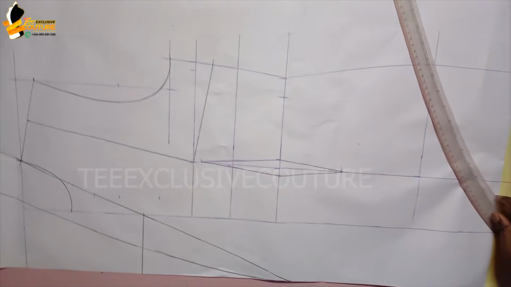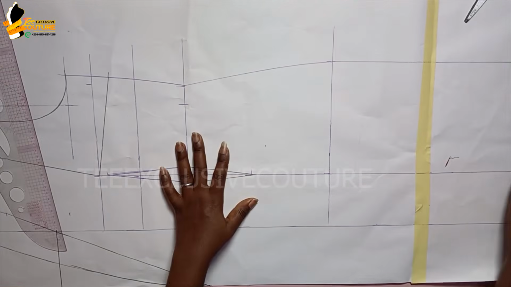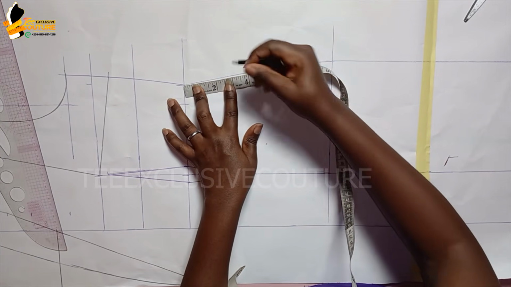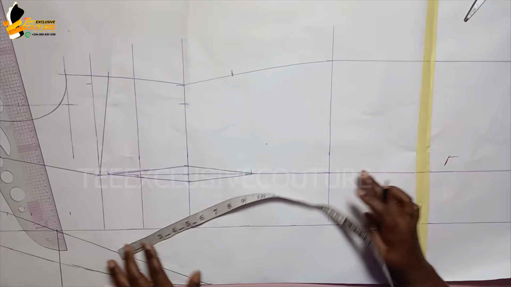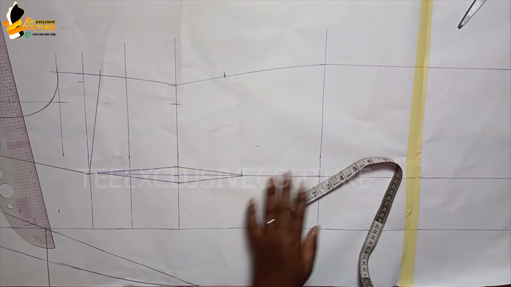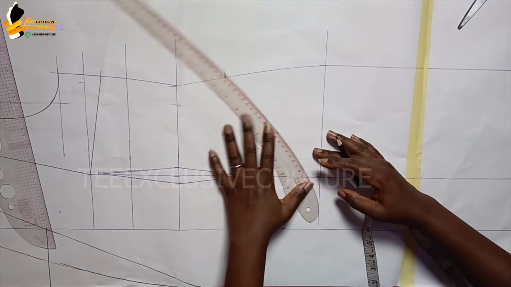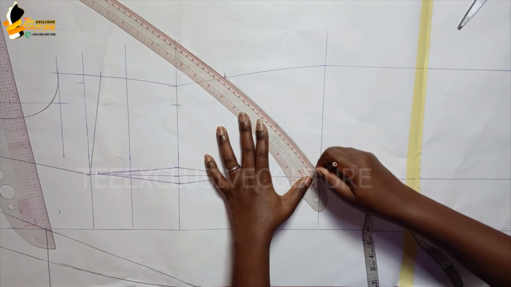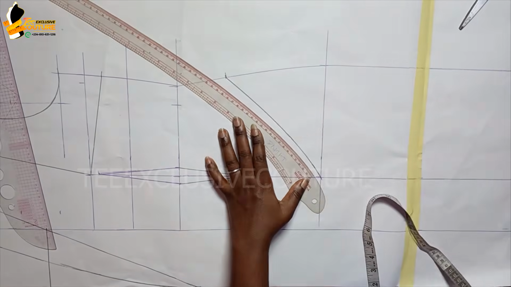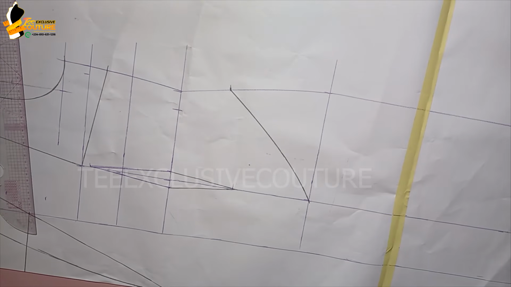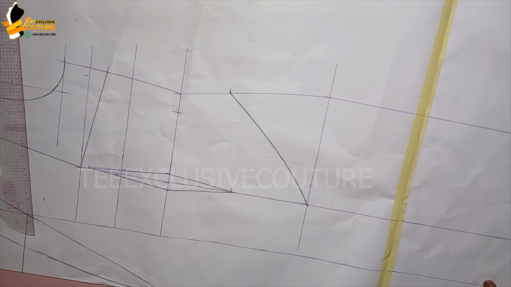So now that we are done with the collar now, so from the waistline also, like we did for the back, we'll step down by 3 inches. We have extended this place down here, so we're connecting it to this point. So this part also is going to be for the pleats that we have on the side. So we have this here like this, so this part will be cutting it out for the pleats. So now that we are done, we can go ahead to cut out all of our patterns.